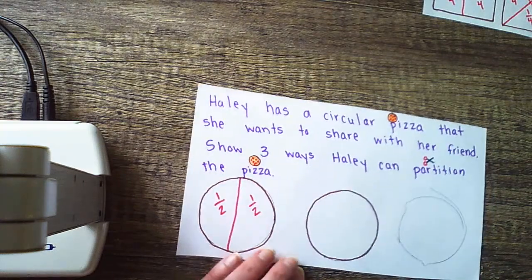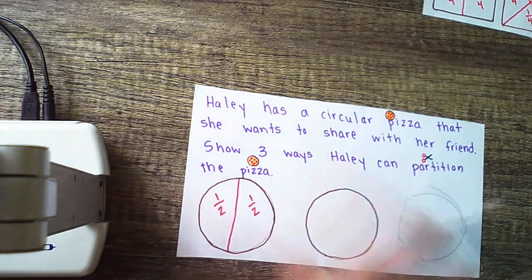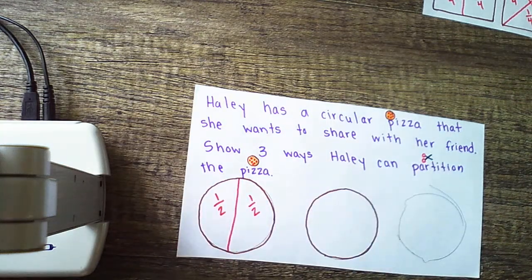So friends, I want you to try grabbing some materials from around the house. I want you to trace around them. Get yourself some circles, some rectangles, some squares, and partition them in different ways, making sure that each partition is giving you an equal part.